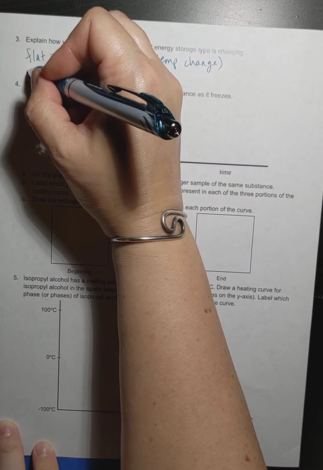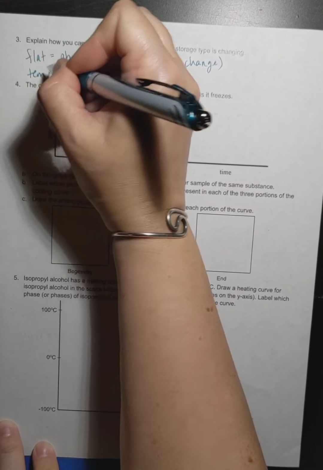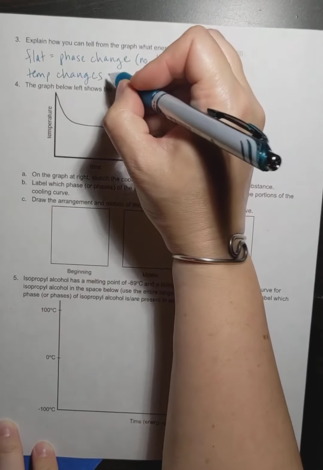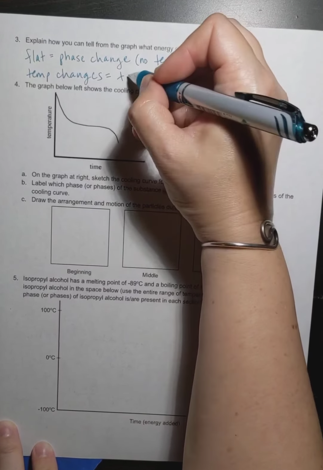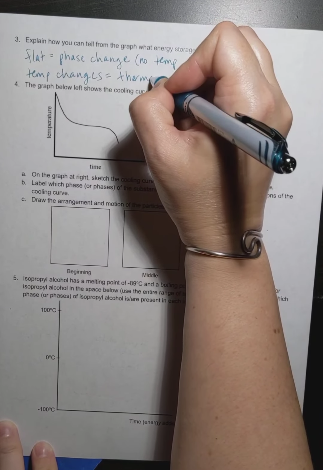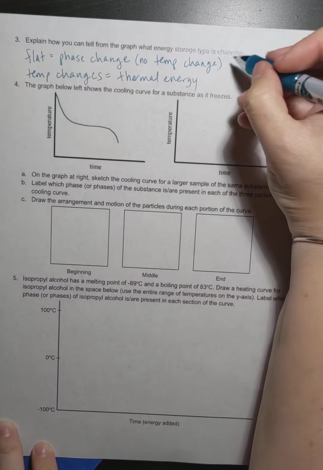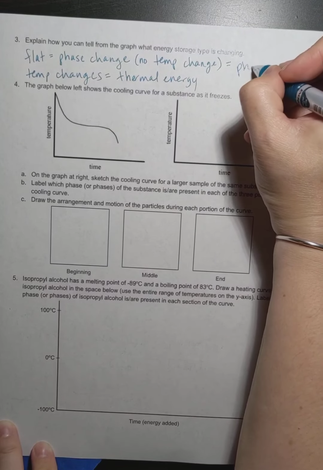And if the temperature changes in some way, in this case it was increasing, but in a cooling curve it would decrease, that means it is thermal energy. Oh, and phase change, of course, is phase energy.